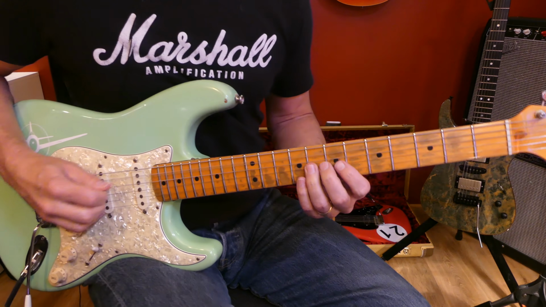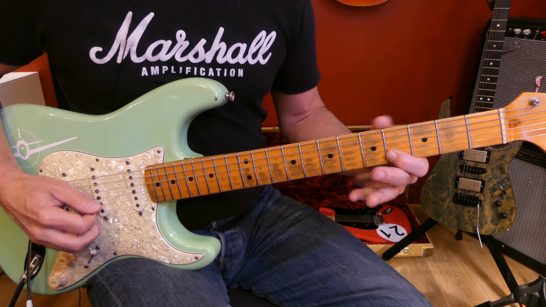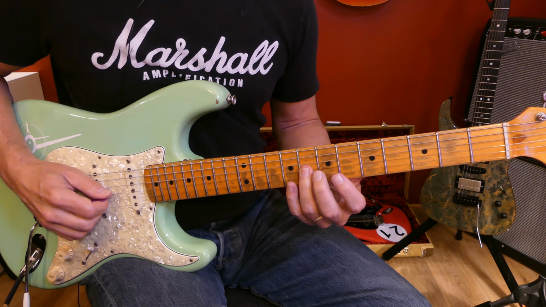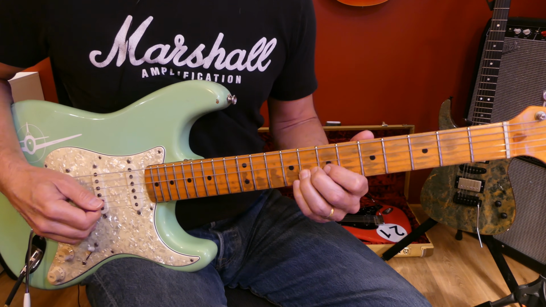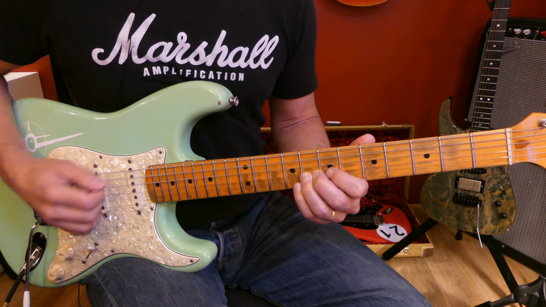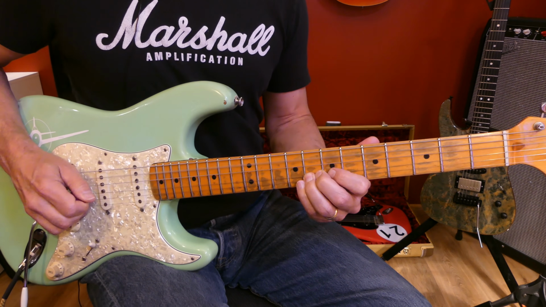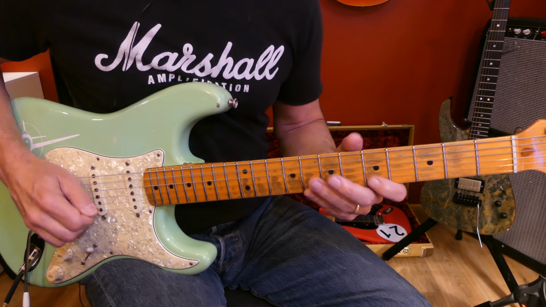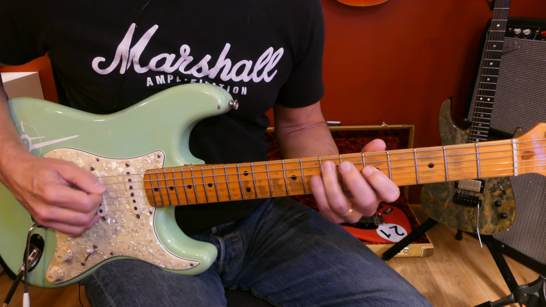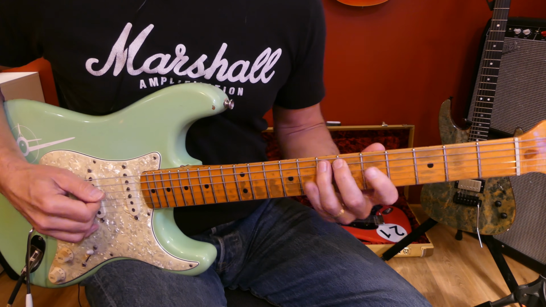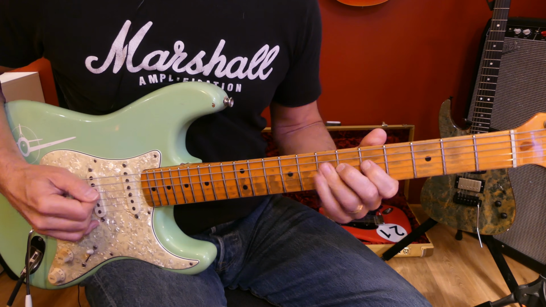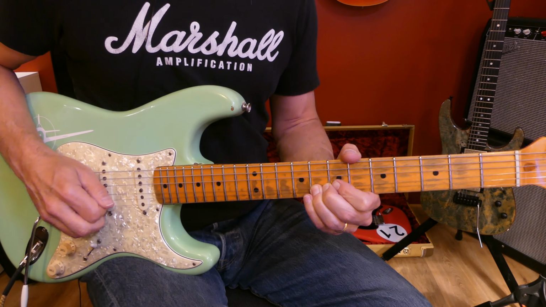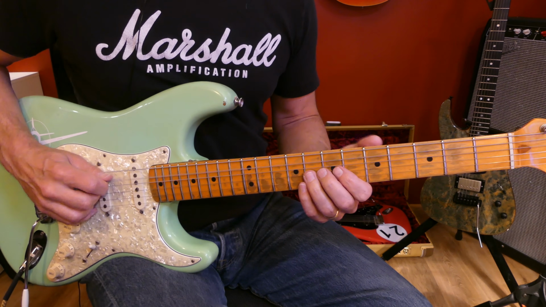Let's go find the flat 5. Whew. A lot of tension there. The flat 5 really, really wants to resolve up to the 5th. As a passing tone, it really works just by itself. But it wants to get bent up to the 5th.